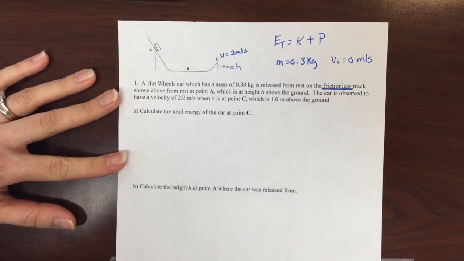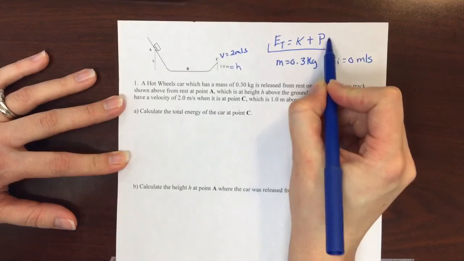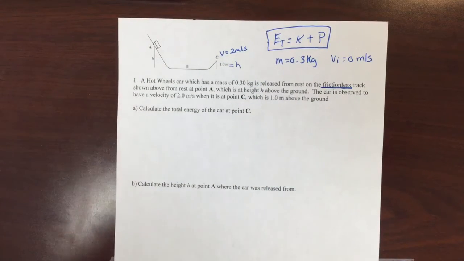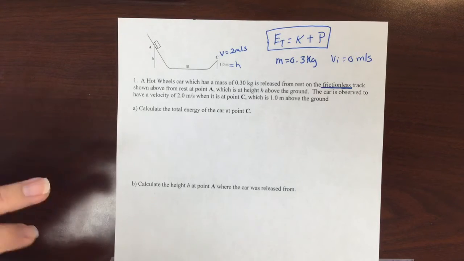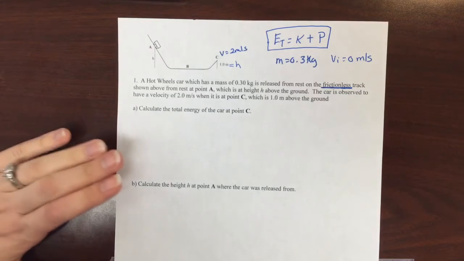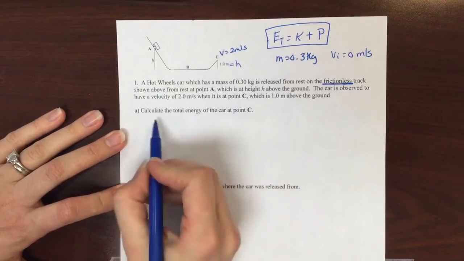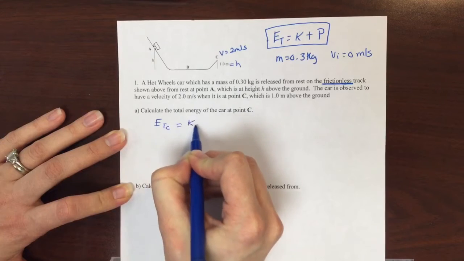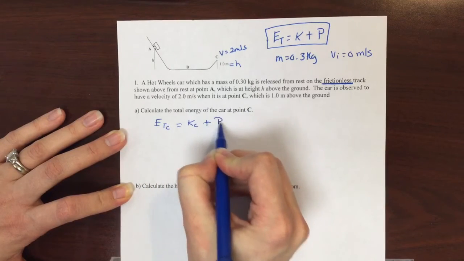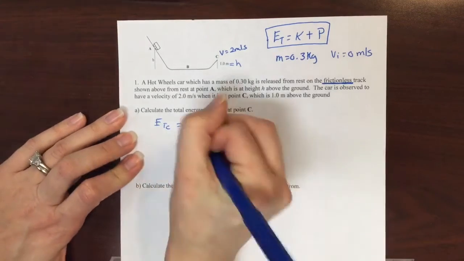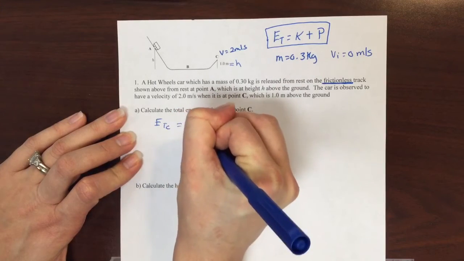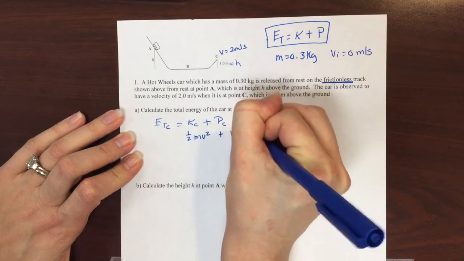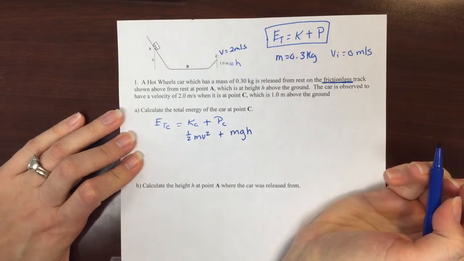That's all the information that we know, and the idea that total energy is the kinetic plus the potential at any given spot, and the idea that this energy is conserved, so the total energy never changes. So our first part is calculate the total energy at C, which is going to be equal to the kinetic energy at C plus the potential energy at C. So to calculate kinetic energy, it's 1/2 mv squared, plus the potential energy, which is mgh, and this is all at location C.